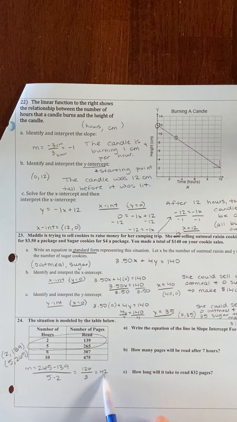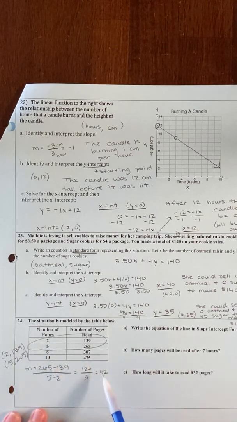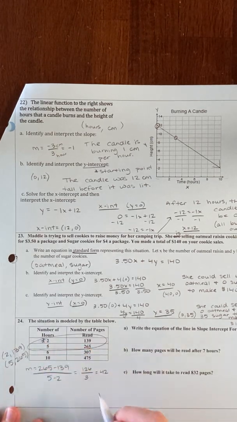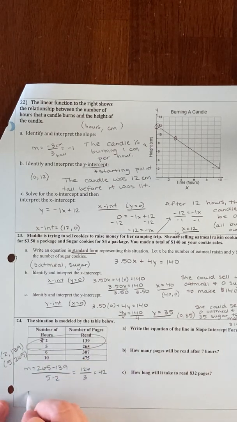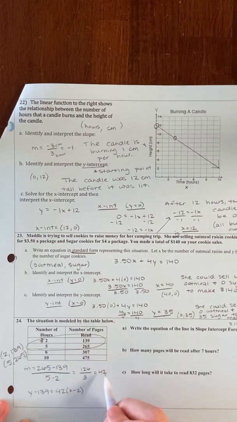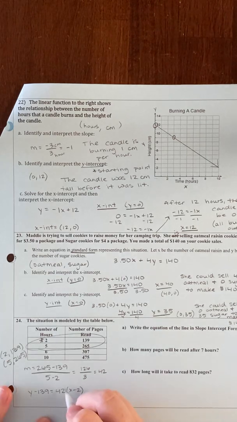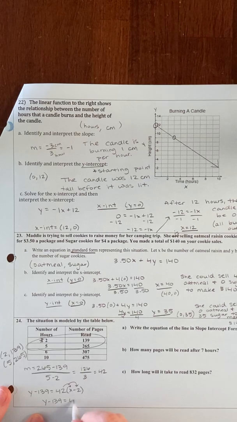Now that I know the slope, and I know points, I can pick one of these points and this slope, and I can write point-slope. So I'm just going to use this first point and this slope. So y minus 139 is equal to 42 times x minus 2. Now that I'm in point-slope form, I'm going to distribute and solve for y. y minus 139 is equal to 42x minus 84.